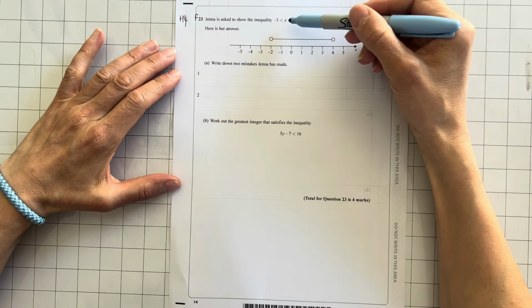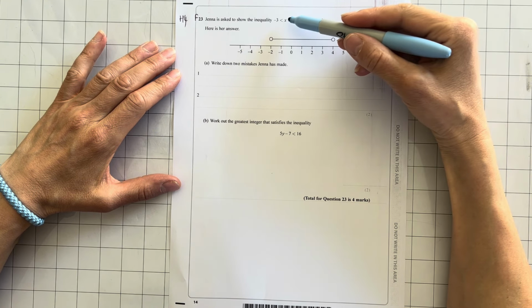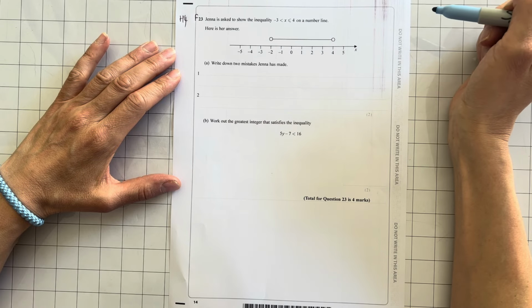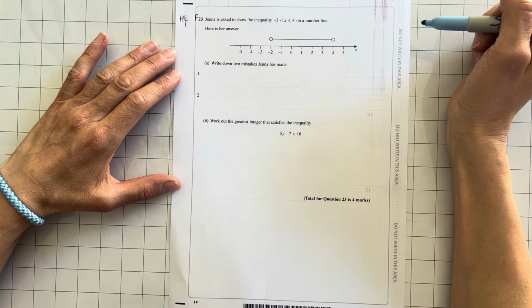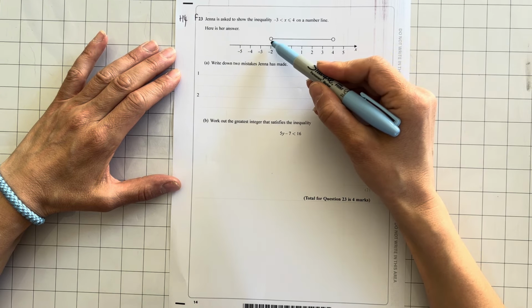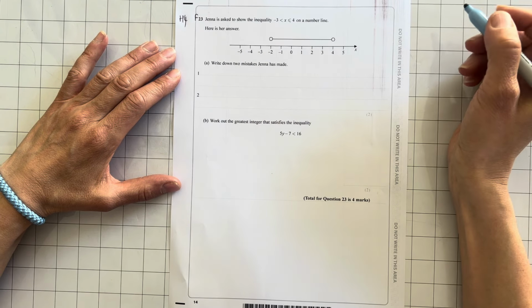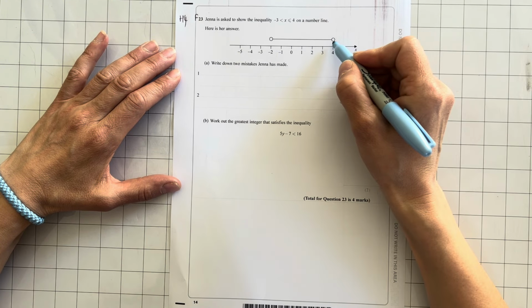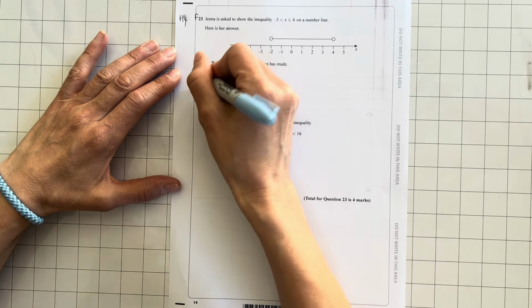We're given the inequality that x is greater than -3 and that x is also less than or equal to 4. When we're drawing an inequality on a number line, if it's strictly less than or greater than, we draw an open circle. If it's possibly equal to the number as well, then the circle should be shaded in. So this is the first mistake that I've noticed, that this circle here should be shaded in.